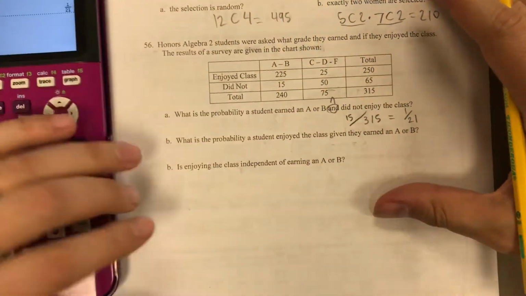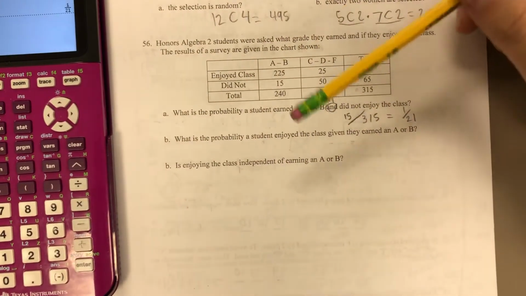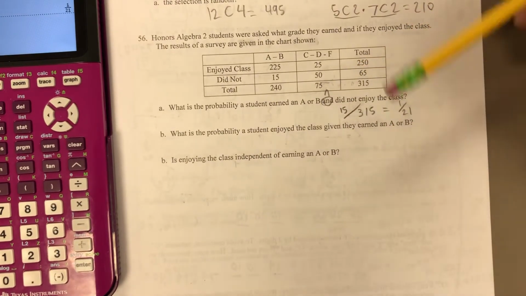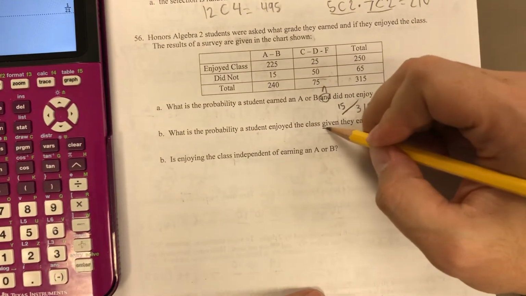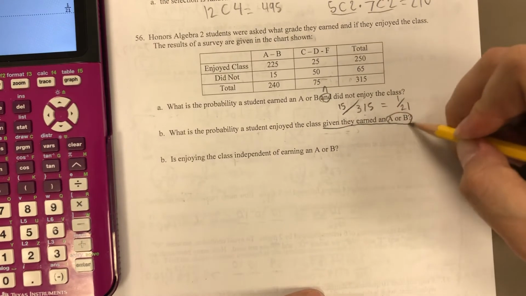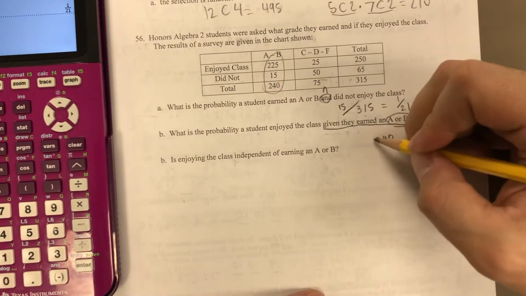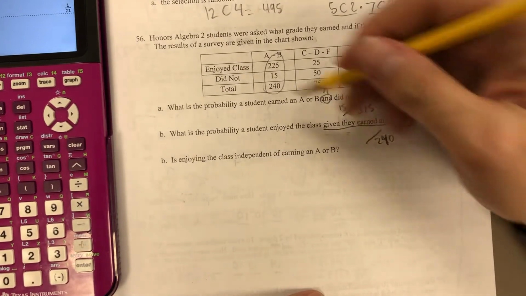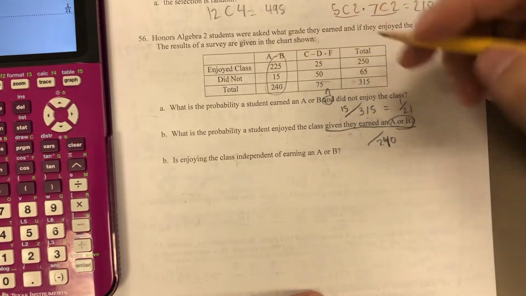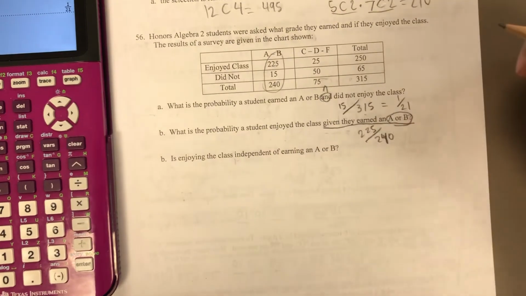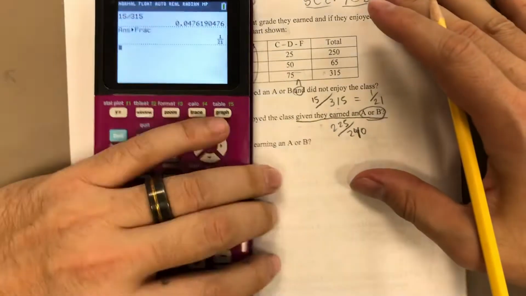Wonderful. What's the probability a student enjoyed the class given that they earned an A or a B? So here's your little conditional probability. So we're only dealing with the A or B students. That's these ones. There's 240 of them. Out of those 240, how many of them enjoyed the class? 225 of them. So then, just type it in and reduce it.